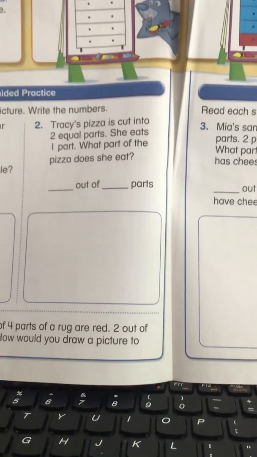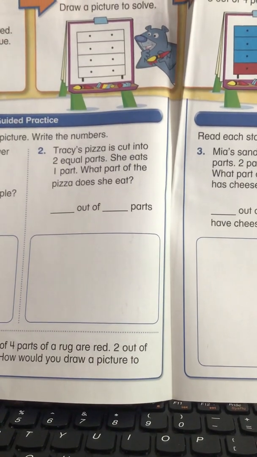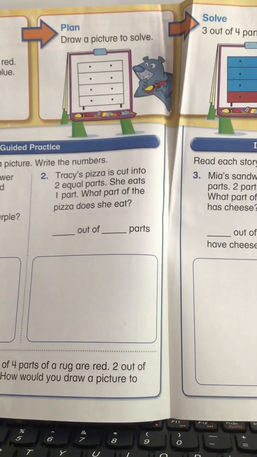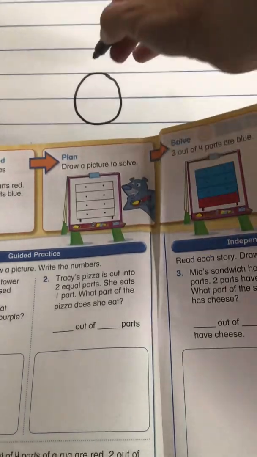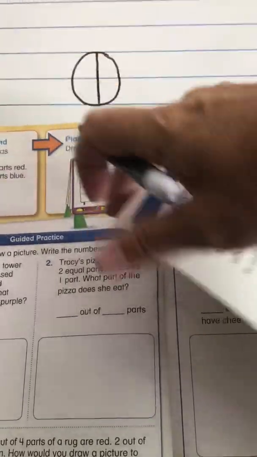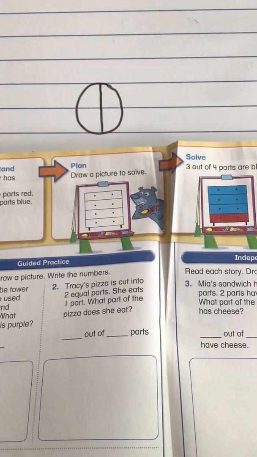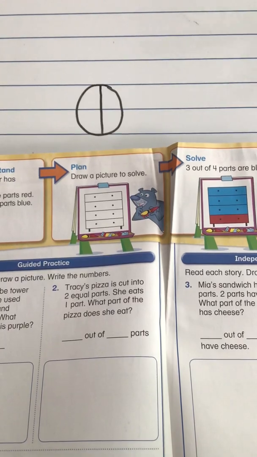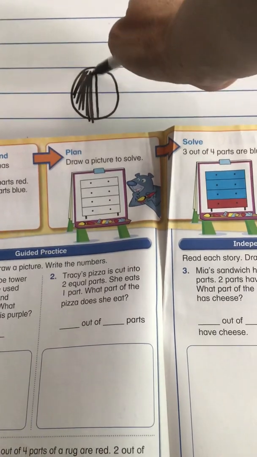Go next door to number 2. You need to draw the picture this time. Tracy's pizza is cut into 2 equal parts. So in the box for number 2, you are going to draw the pizza. Now, give it 2 parts. So draw your line to make the pizza have 2 equal parts. She eats 1 part. So color in this 1 part because she ate it. It's gone.